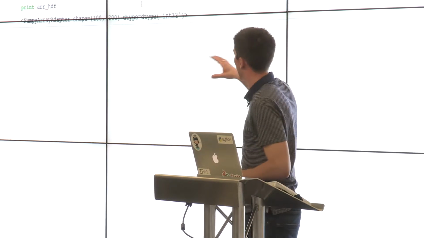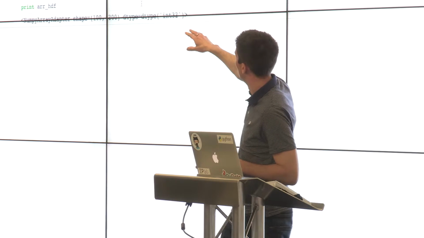I should add that the HDF5 library already has like an array-like thing where you can index into this variable. We're just kind of extending that to be a bit more generic.